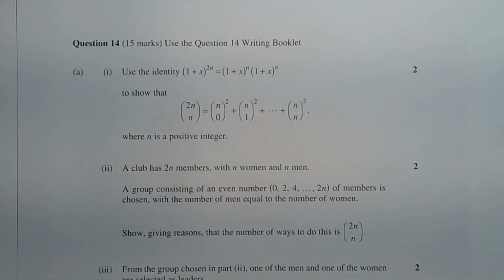Question 14a, Part 1. Use the identity 1 plus x to the power of 2n equals 1 plus x to the power of n multiplied by 1 plus x to the power of n to show that 2n choose n equals n choose 0 squared plus n choose 1 squared plus ... plus n choose n squared, where n is a positive integer.